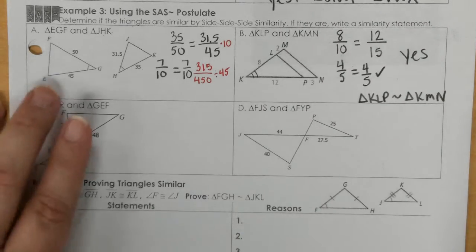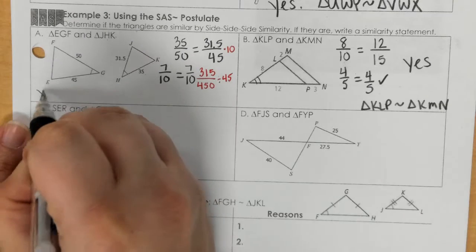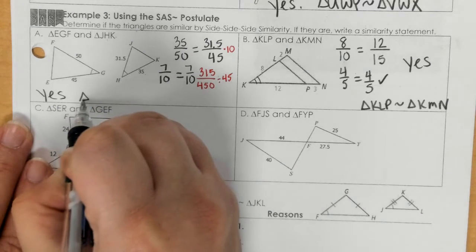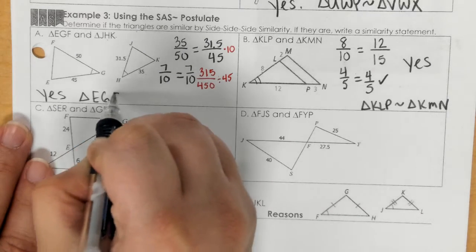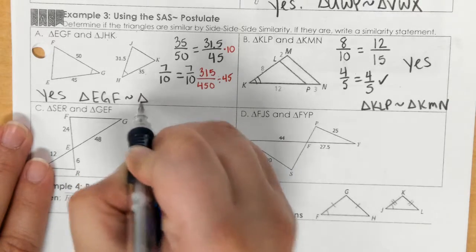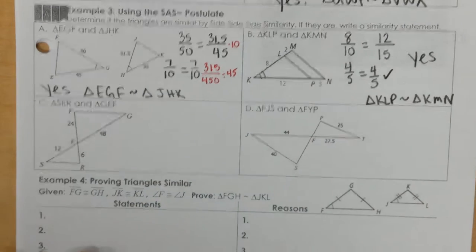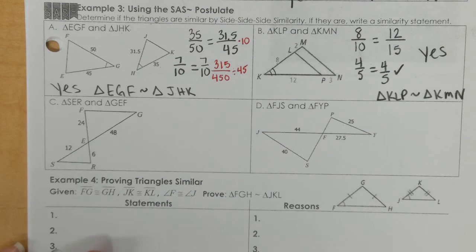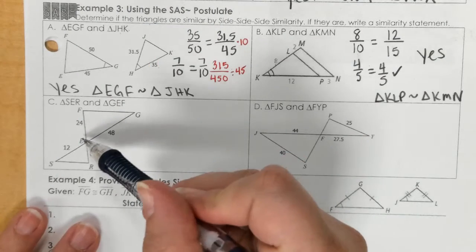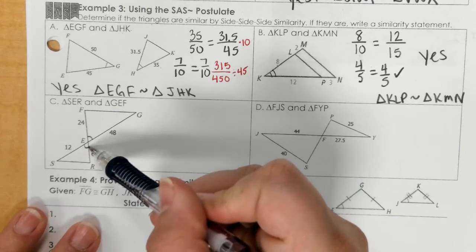And here is the same way. I just forgot to write a similarity statement. Triangle EGF is similar to triangle JHK. Okay, letter C. We have these angles are congruent to themselves.